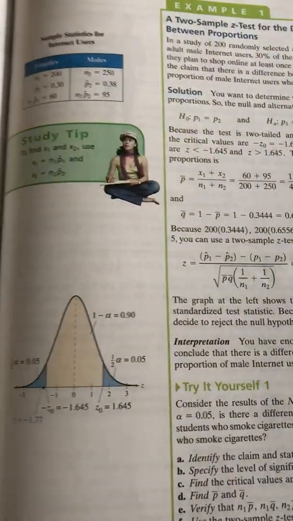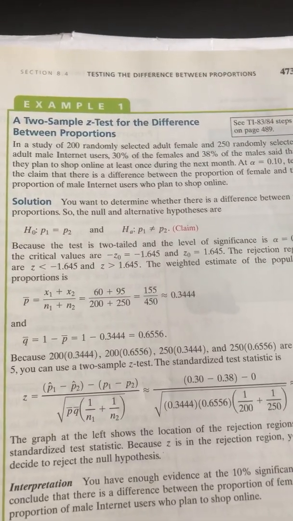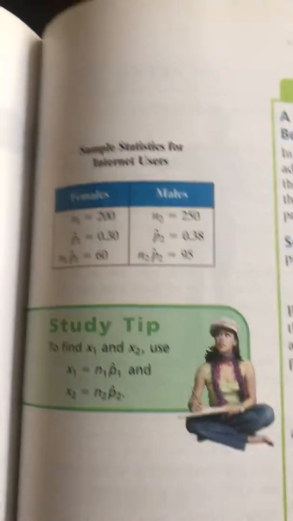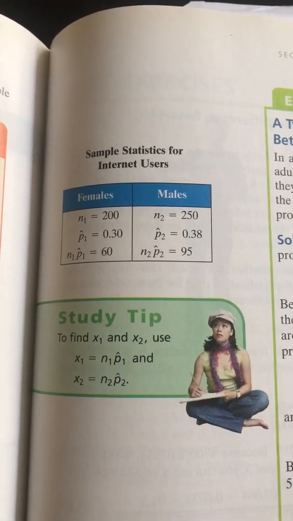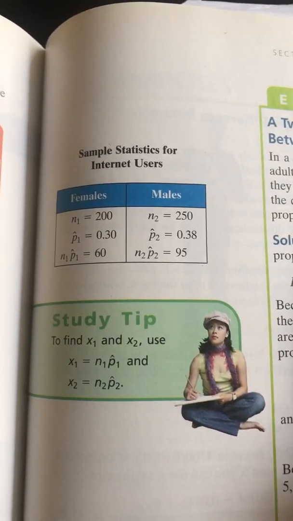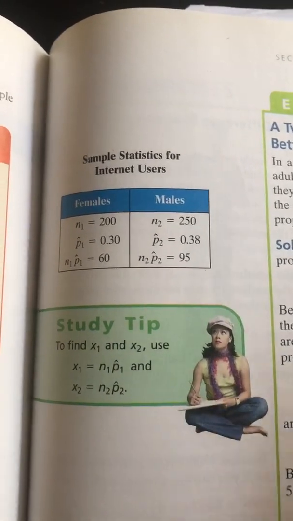So let's do an example. Okay, let's say that we want to know who likes to shop online more, males or females. So they do a survey. Here's the data. They get 200 females and 250 males, and they ask them if they plan to shop online at least once during the next month.